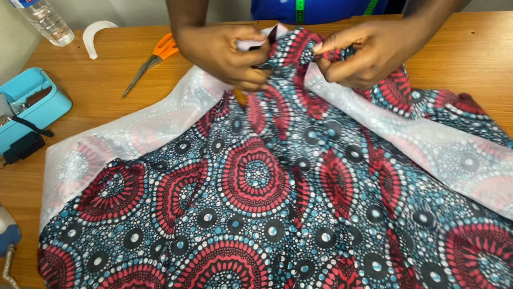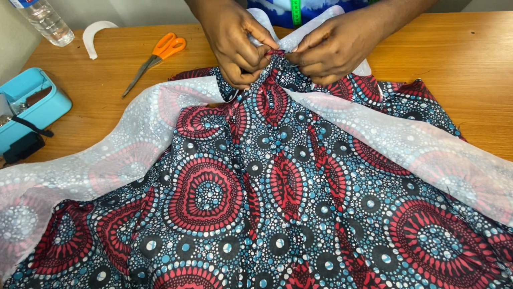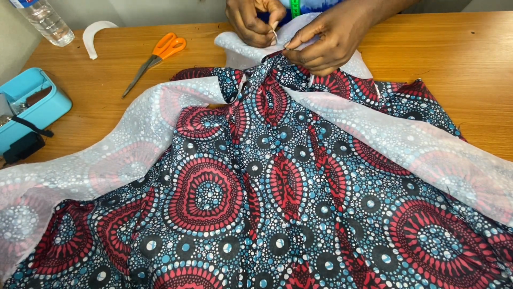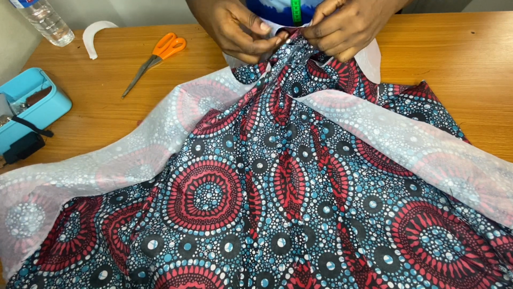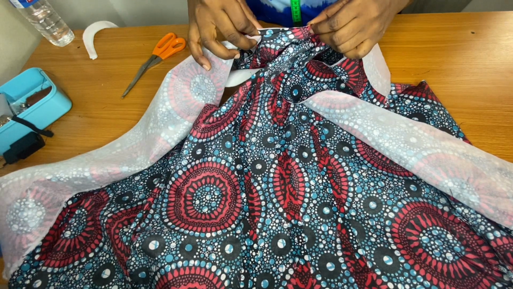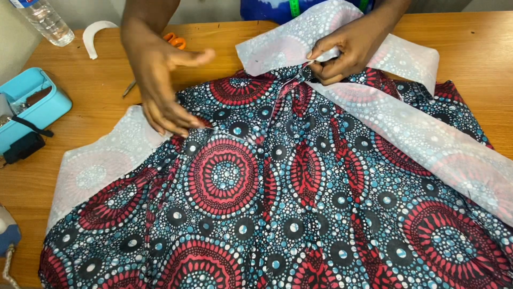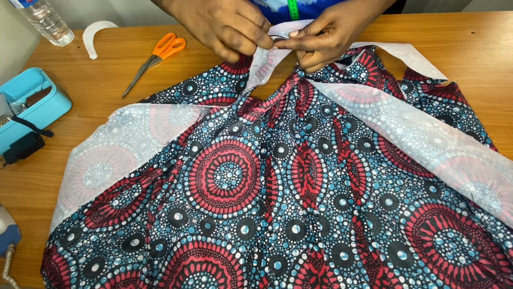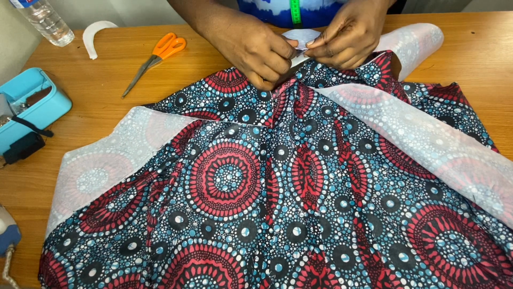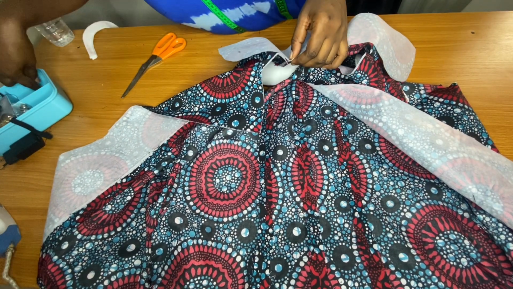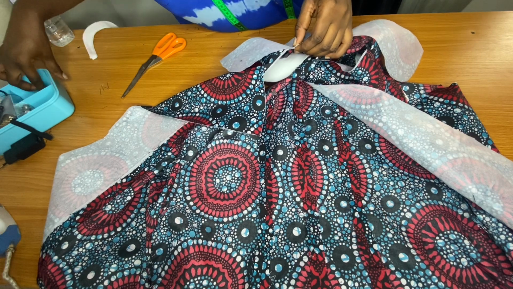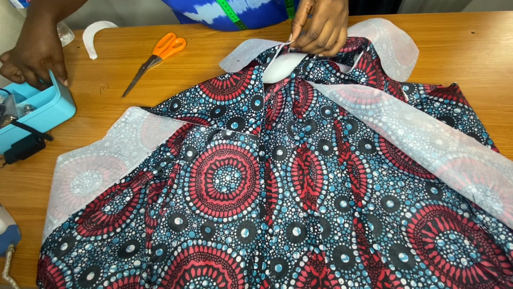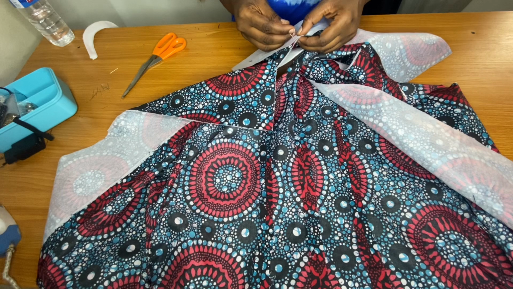So the next thing we're going to do is to join our collar. Please don't add the shoulder part to the lining. That's the only thing you're not going to add to your lining. So we're just going to put our collar just like so, and then we'll start joining it round until we get to that divided part. So once you get to a part that is curved around your collar, you just pause there. So you're just going to join the collar. You see the straight part before you get to the curved part.